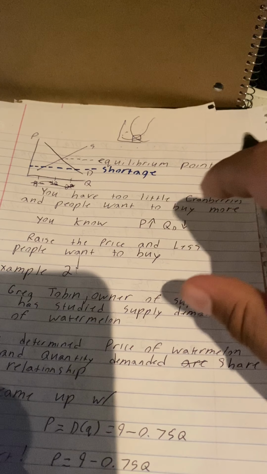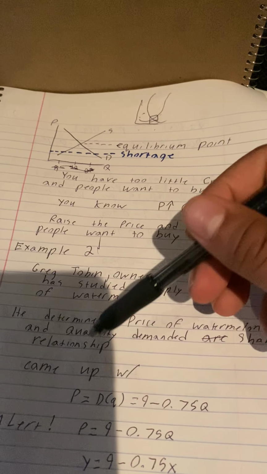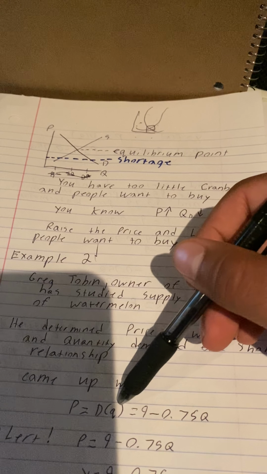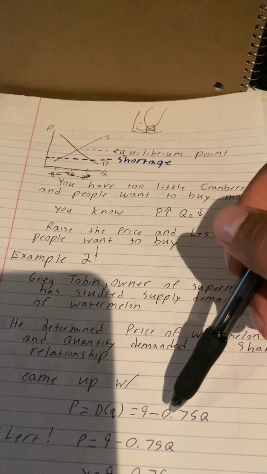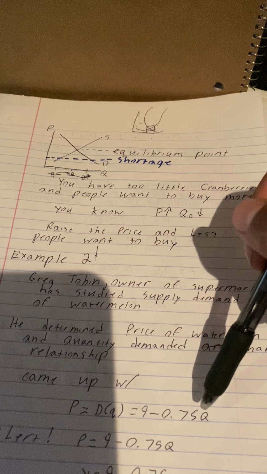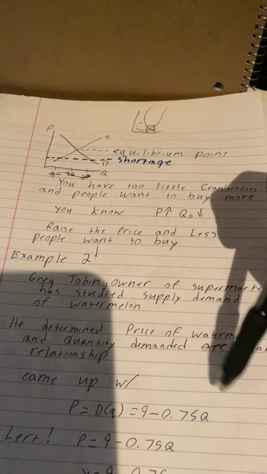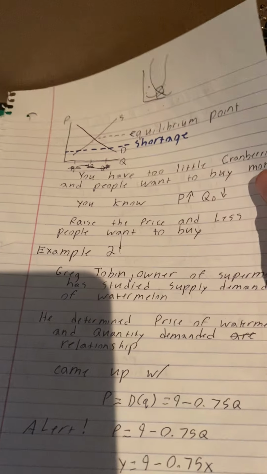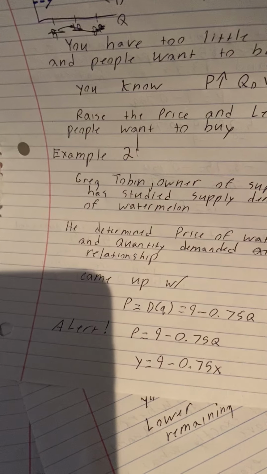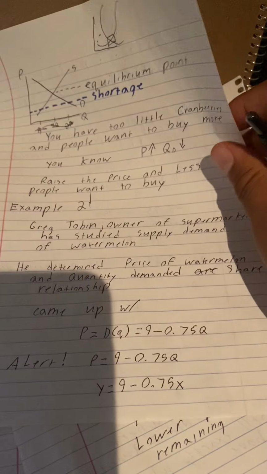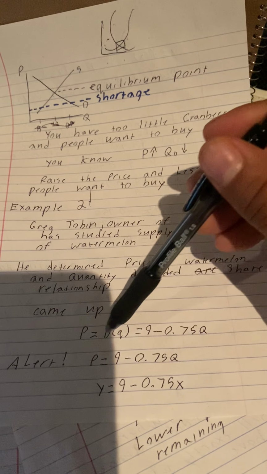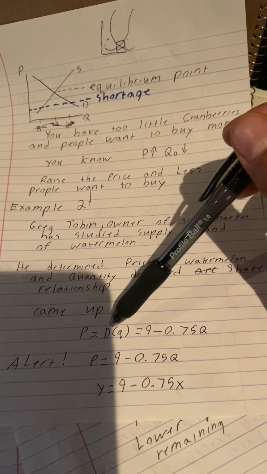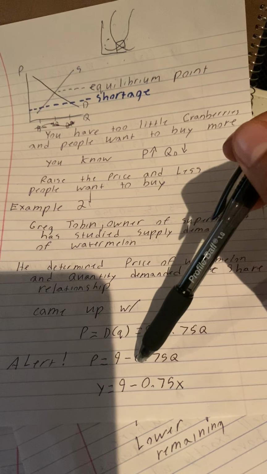And I actually wrote down the linear function right here. So it's P equals D of Q, which equals 9 minus 0.75 Q. And I got this equation from the book. You can see as well. So this equation, P, or D of Q, P equals 9 minus 0.75 Q.